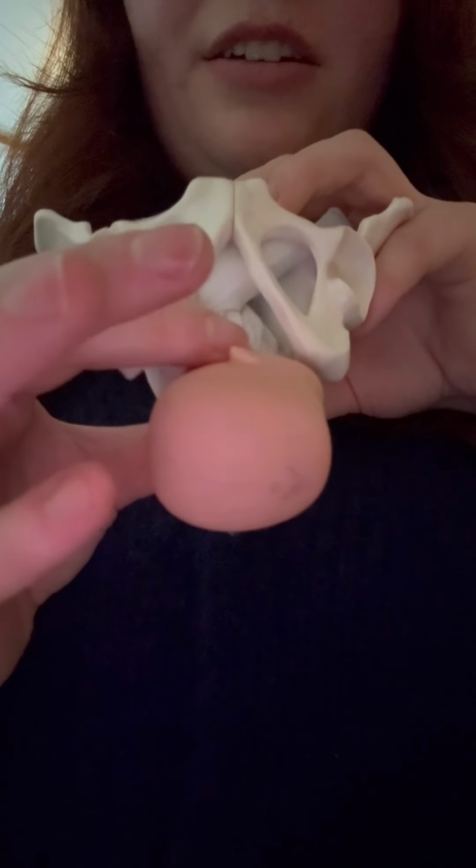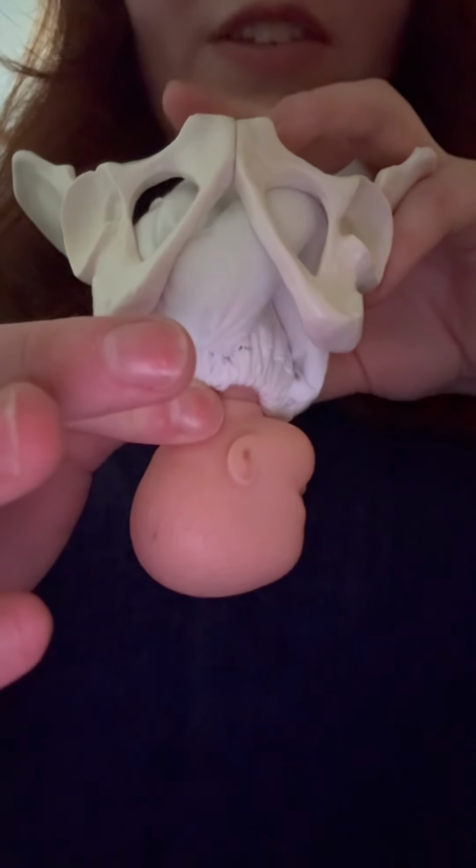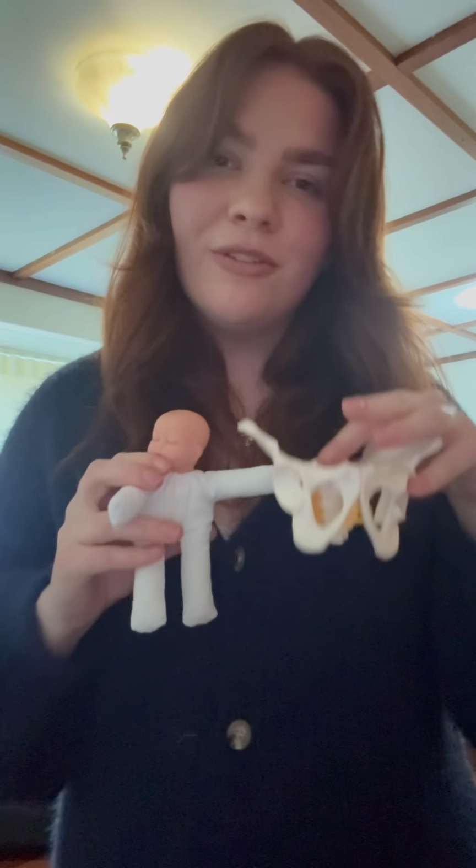The anterior shoulder slips under the pubic symphysis, followed by the posterior shoulder navigating the curve of Carus. And then we have the rest of the fetal body born via lateral flexion of the spine around the curve of Carus, which is the curved path through the birth canal. And that is the birth of your fetus.